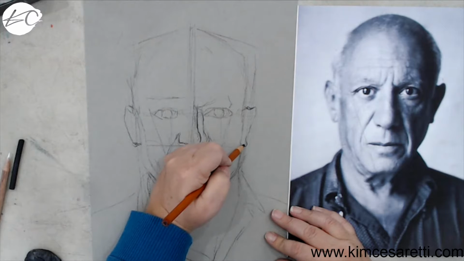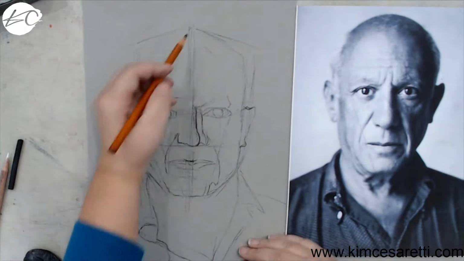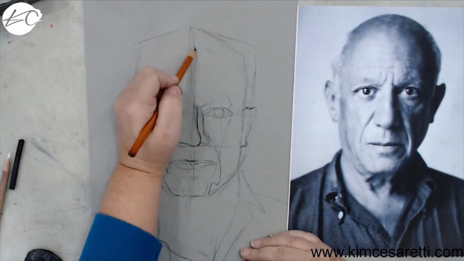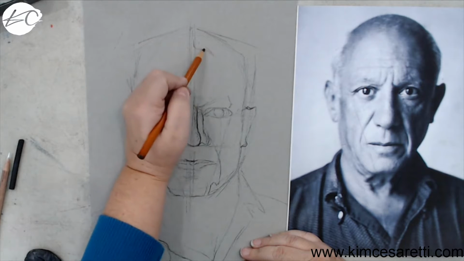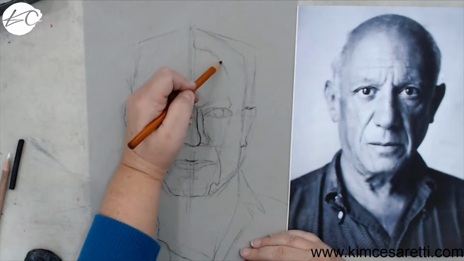Treat this as one shape. Where's the boundary? The boundary is about right there. I can draw that in.